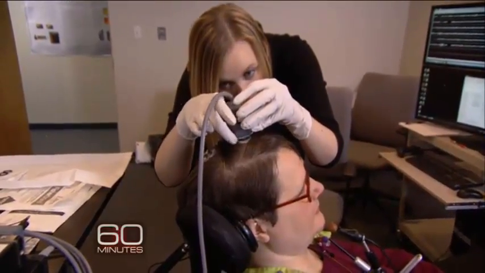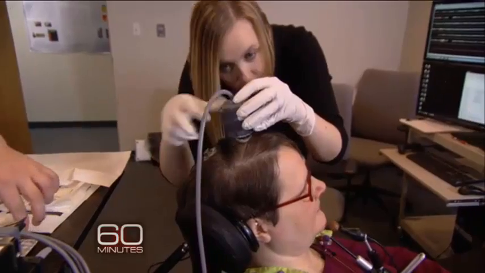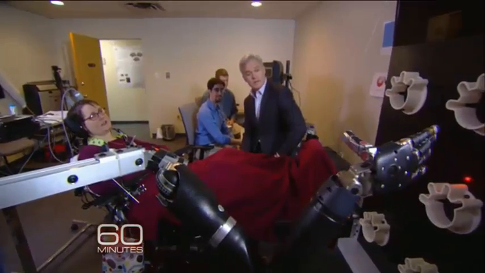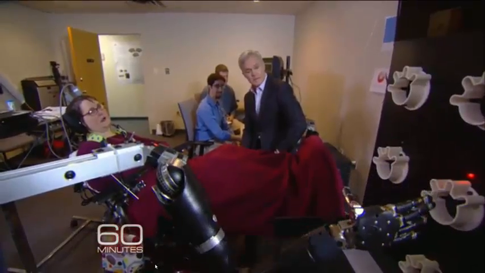They plugged her brain into the computer, and this is what we saw. I could move it up and straight down. So this robotic arm that you see here is the robotic arm that's been developed by the Johns Hopkins Applied Physics Laboratory.